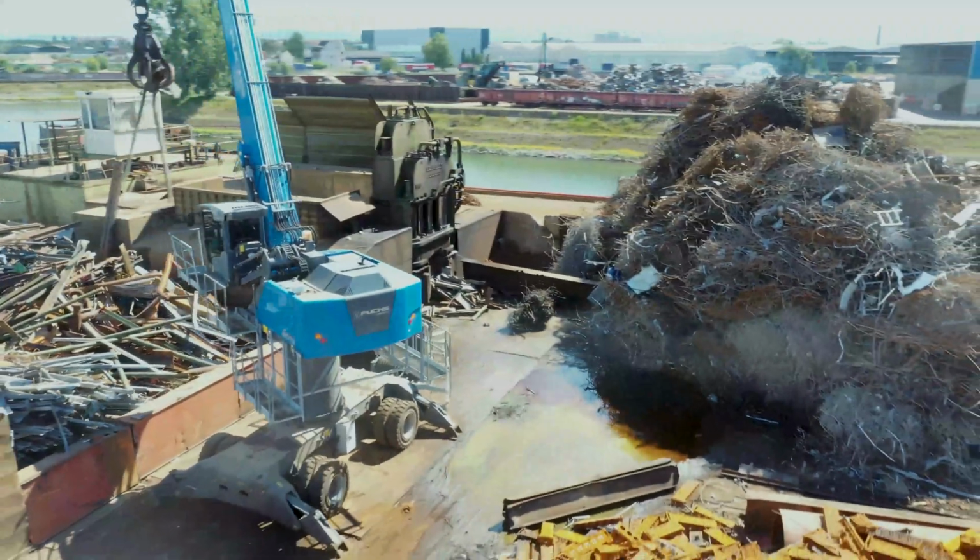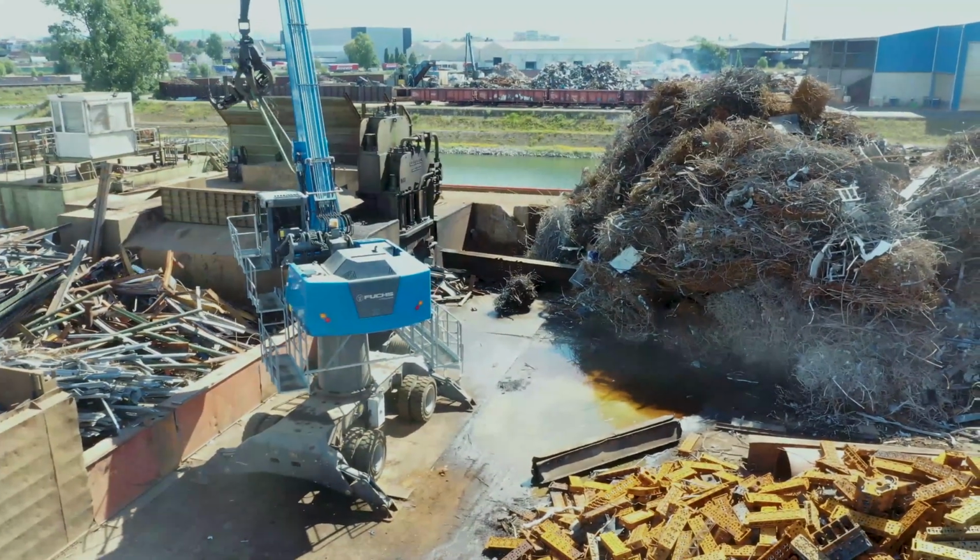You've seen how our comprehensive tools and intuitive design keep your fleet running smoothly and efficiently.